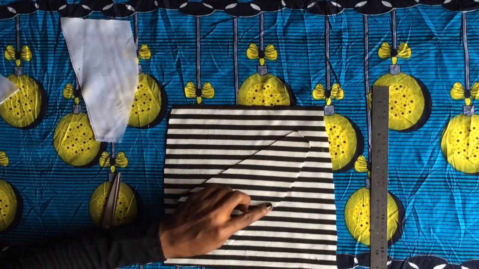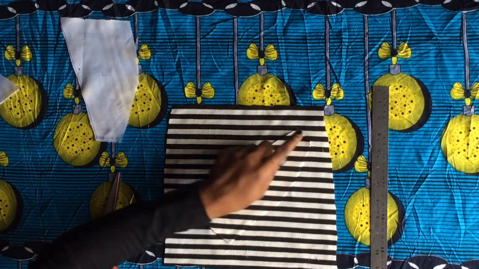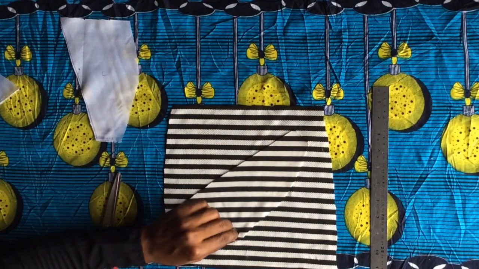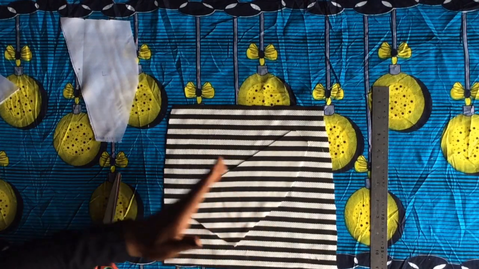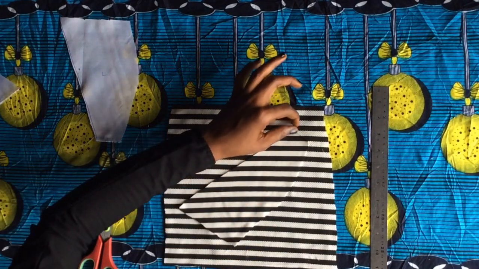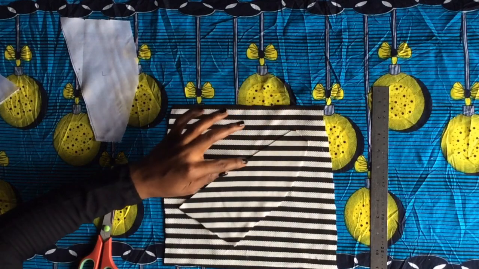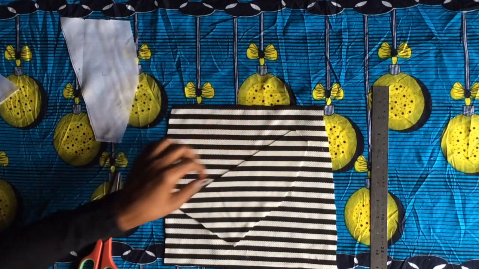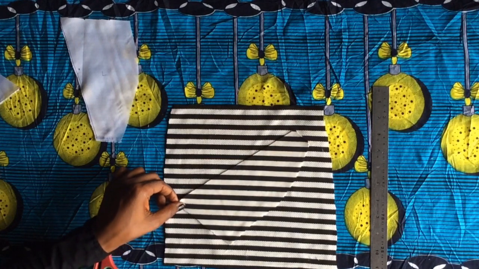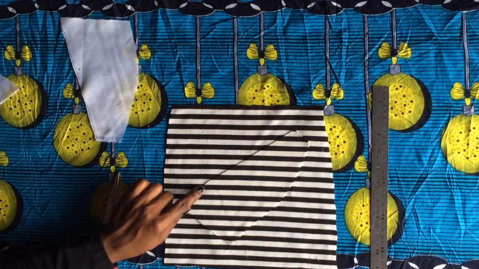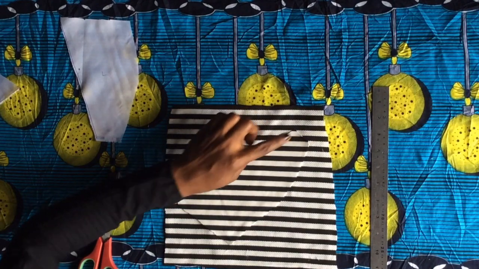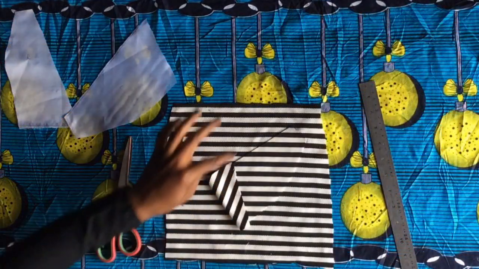And once you're done matching this, unlike the other one that you just cut out with the same pattern, you're not going to be doing the same here, because both sides of the skirt are asymmetric, meaning that both of them are not equal and both of them are not the same shape. So the only thing you need to match here is the outer part of the stripe, like I'm doing so. That is where both skirts will join together. That's where you need it to match.